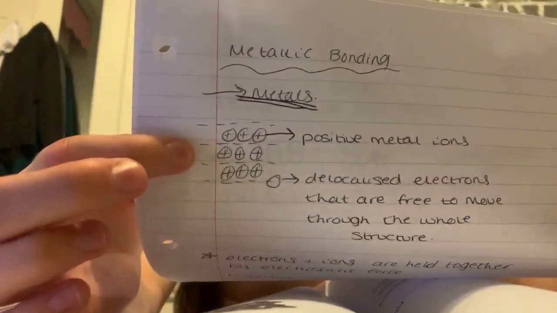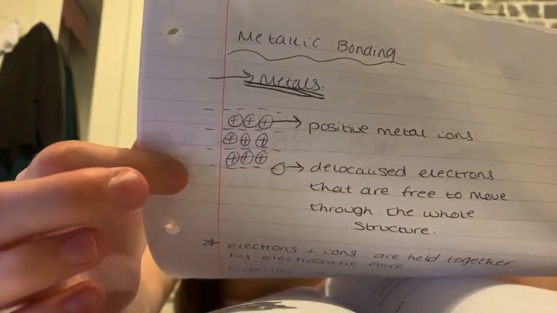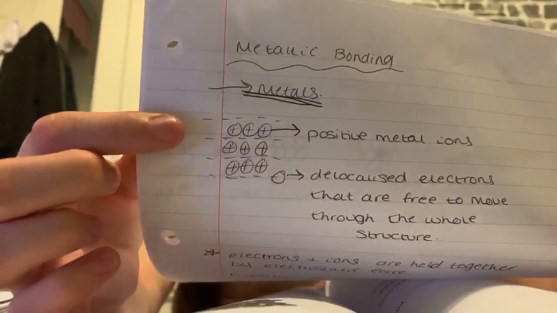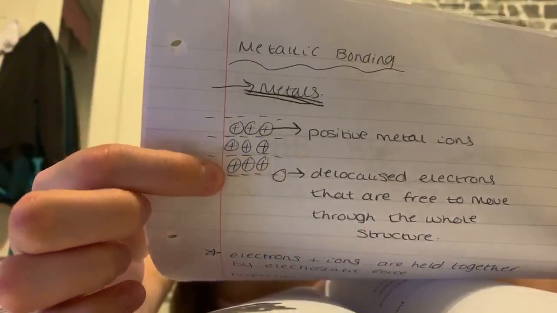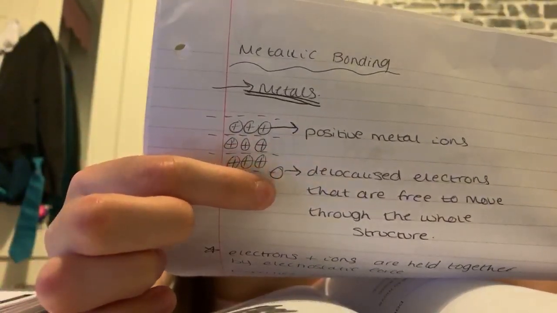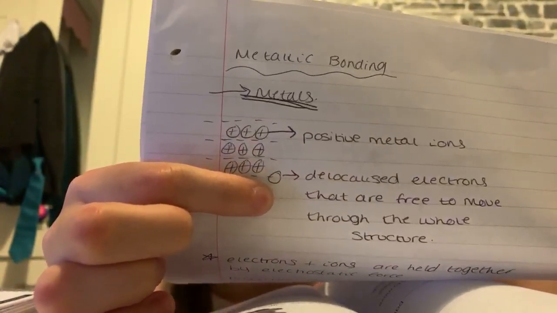Can you see that? So metallic bonding is actually the plus sign where there's loads of minuses around it. The plus is positive metal ions, and the minuses are delocalized electrons that are free to move through the whole structure.